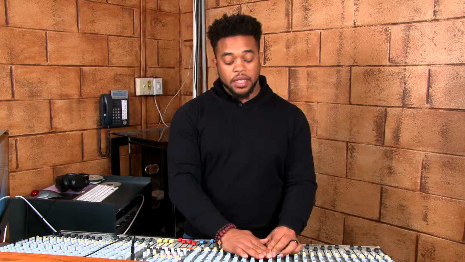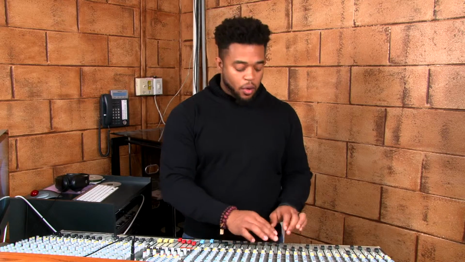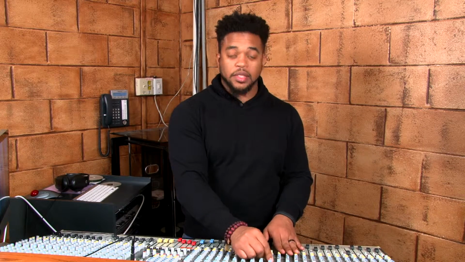So if I'm sending the stage monitors, let's say they are on auxiliary 1, and the choir is using those monitors to reference sound, and they say, well, we need more keyboard. What I would do is come to auxiliary 1 on the keyboard channel and turn that knob up, let's say, to give them till it's satisfactory to their needs on stage.